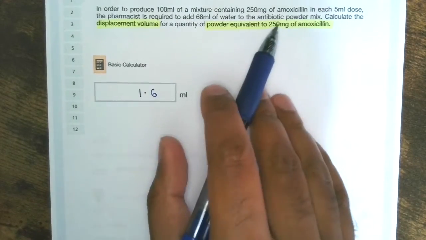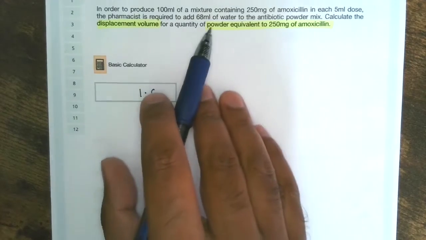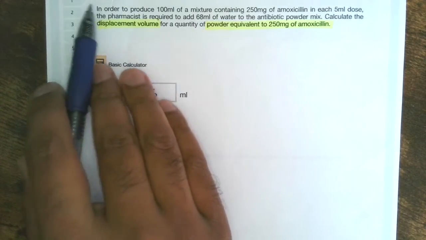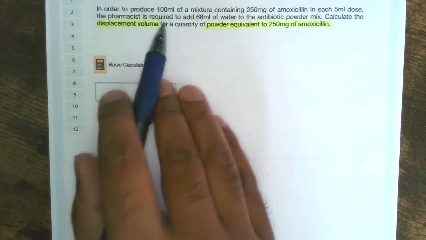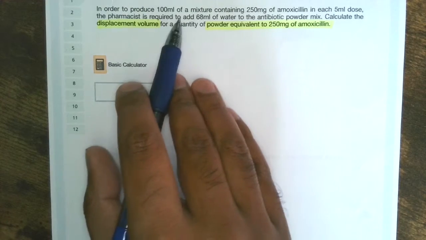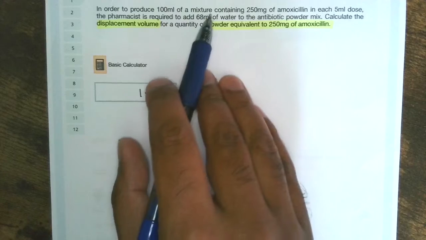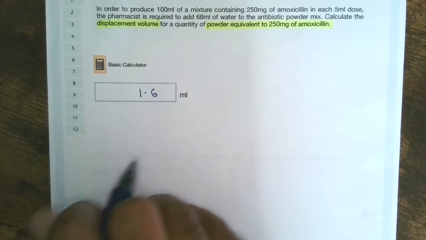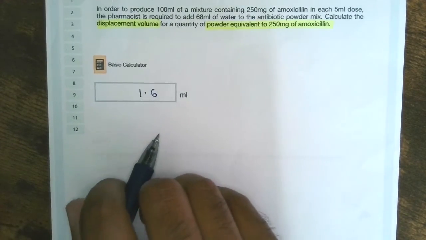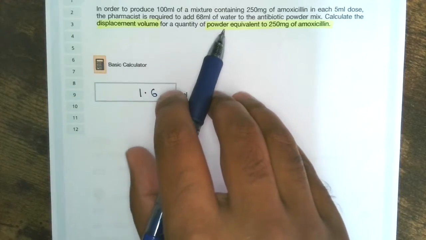No matter how silly that statement sounds, you'd be surprised by how many students start reading a calculation question and jump to conclusions halfway through. They see something and think, oh yeah, I know that's what it wants, and start going off on a tangent doing the calculation without reading the full question.